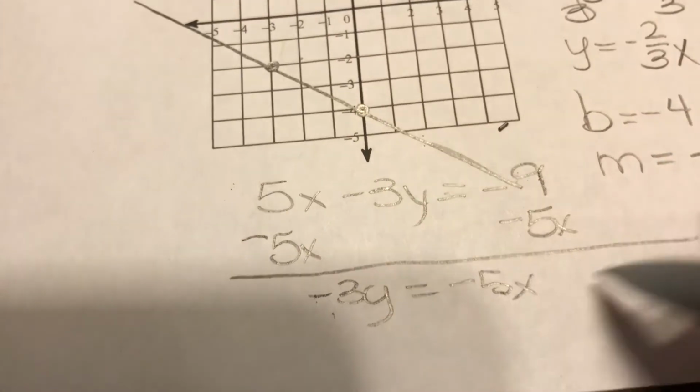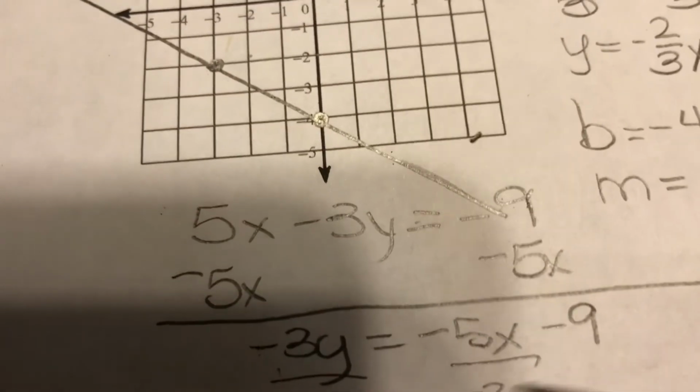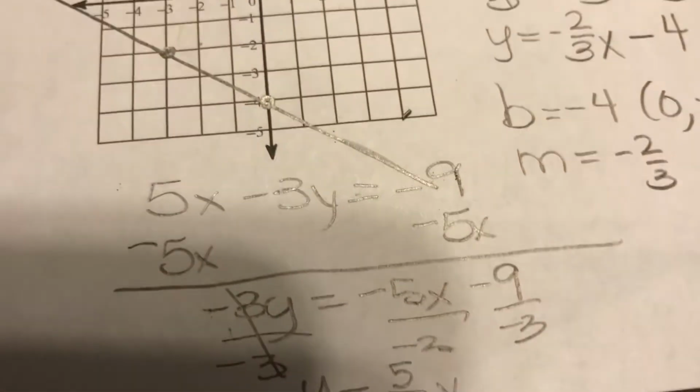And I'm going to have -3y is equal to -5x minus 9. And I'm going to divide by -3. All right. And that's going to leave me with y equals a negative, and a negative is going to give me a positive, so I'm going to have 5/3 x. And then a negative divided by a negative is going to give me a positive, so I'm going to have positive 3.